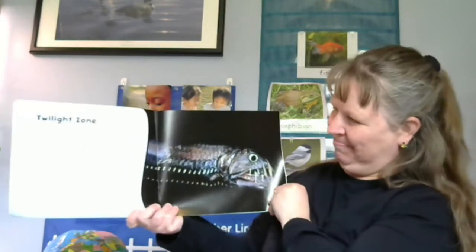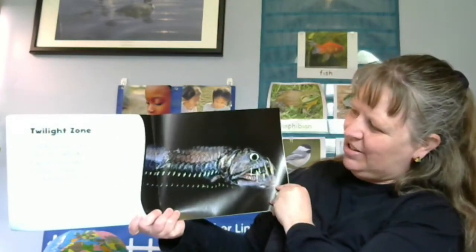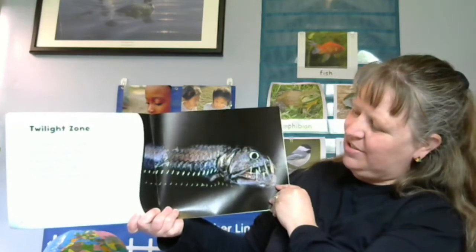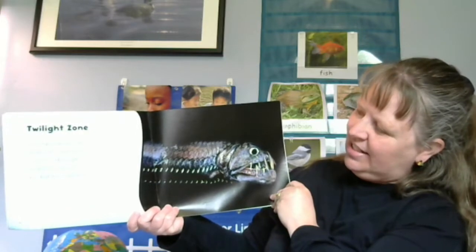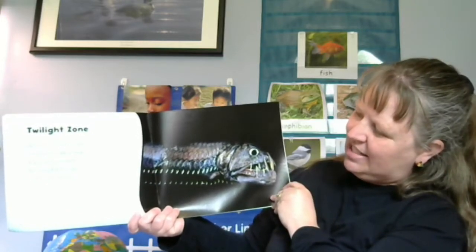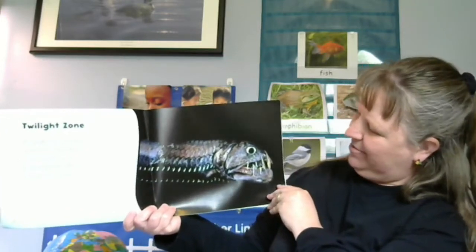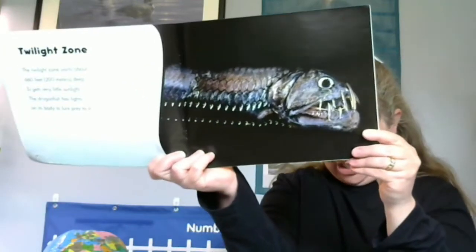Twilight zone. The twilight zone starts at about 660 feet or 200 meters deep. It gets very little sunlight. The dragonfish has lights on its body to lure prey to it. Wow, that's a really cool looking fish, isn't it?